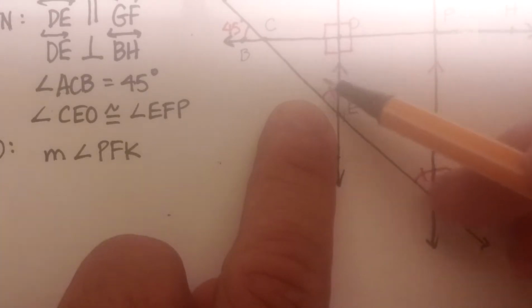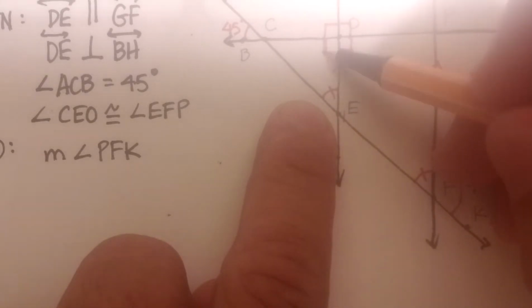Now, do I know anything inside this triangle? Well, I know there's a 90-degree angle, so I've got one of the angles. I know that all three angles will add up to 180. So this is the missing angle. Do I have any way of figuring this one out? And sure enough, look at that, vertical angles. So if this is 45, that means that that's 45.